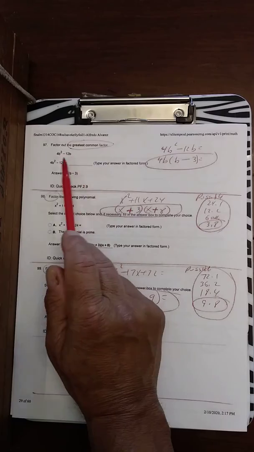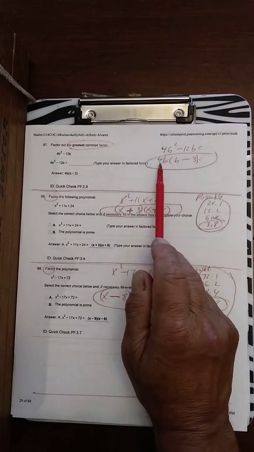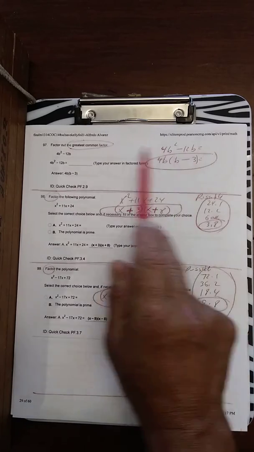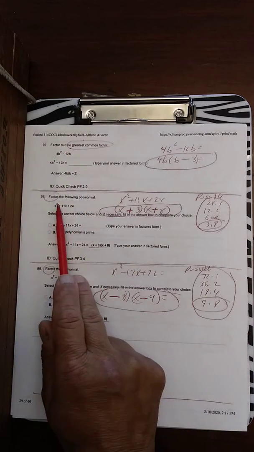Find the greatest common factor for both of these. So 4b times b, does that give you 4b squared? Yes. And 4b times negative 3, does that give you negative 12b? Yes. This one, factor the following polynomial.